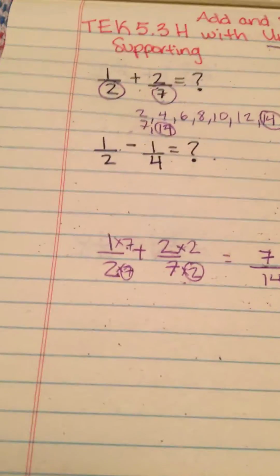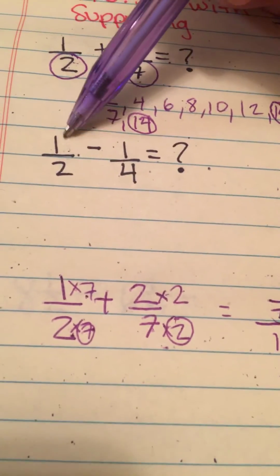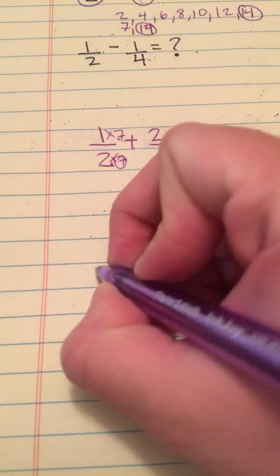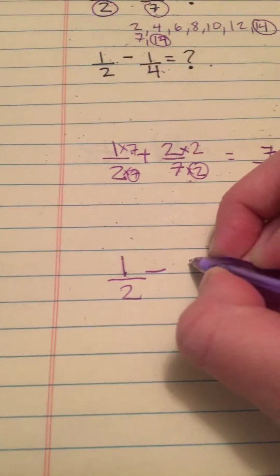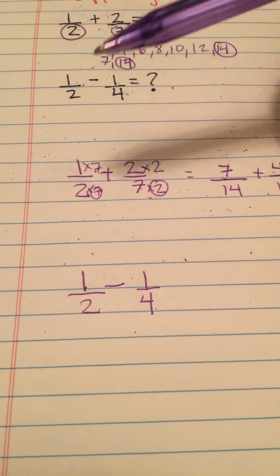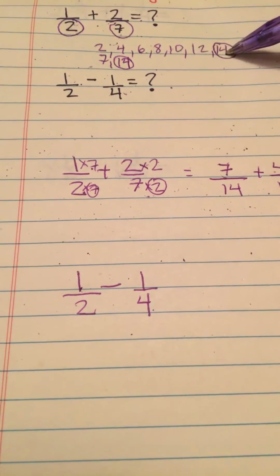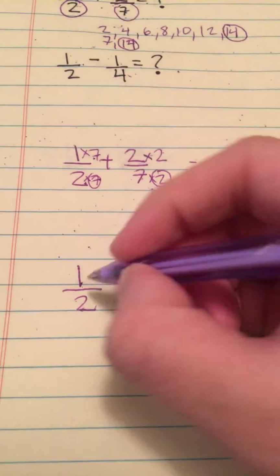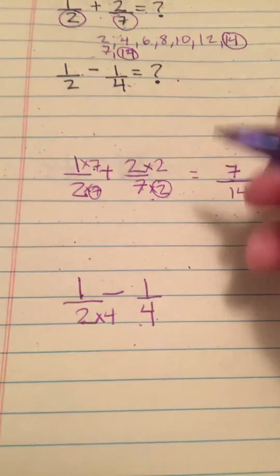Now what if I wanted to subtract 1/2 minus 1/4? Same deal, so let me write it down here. 1/2 minus 1/4. A real quick way, instead of having to list out all of the multiples, is to just multiply this 2 by that 4, and this 4 by that 2.